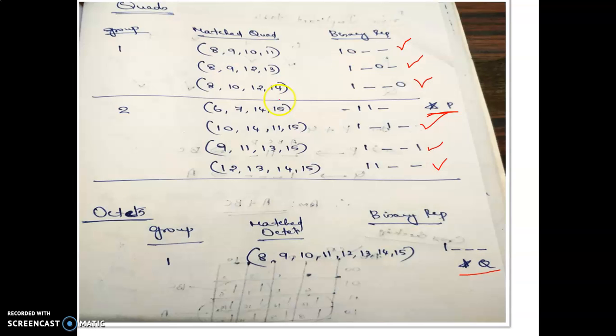Okay, and for P you know that it covers only 6 and 7. How did you understand that P covers only 6 and 7? Because in P you found that it is 6, 7, 14, 15. 6 and 7 are the min terms given. 14 and 15 are don't cares, so you don't need to specify that. 6 and 7 are put as tick there.